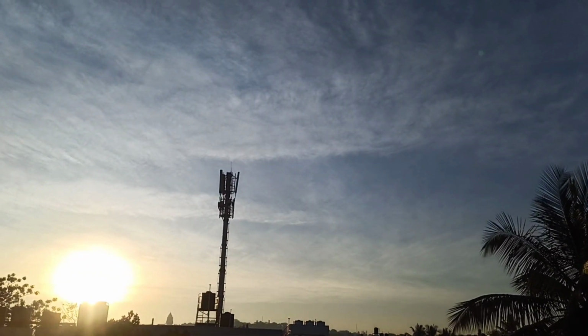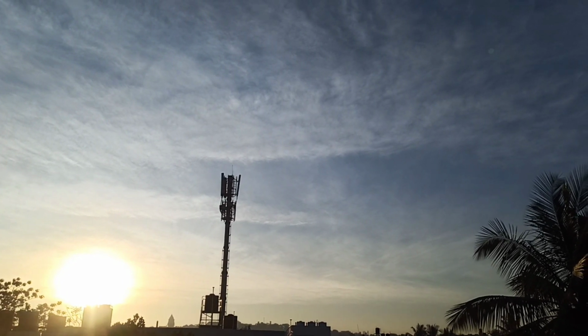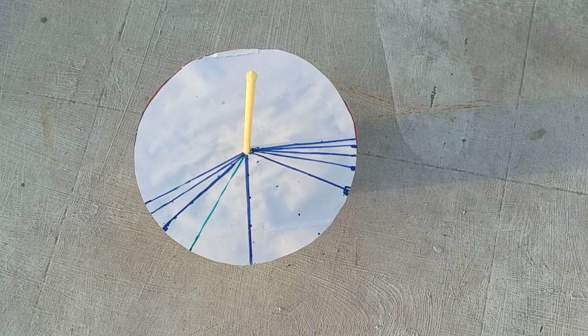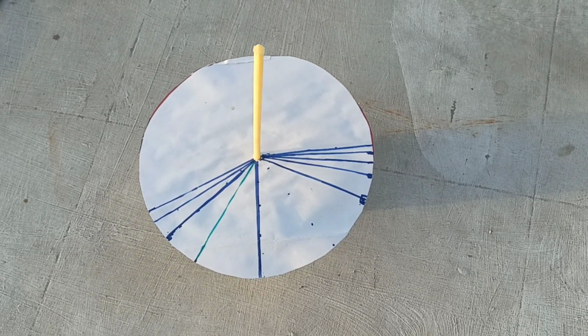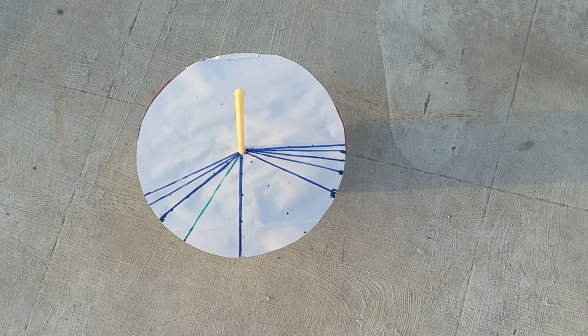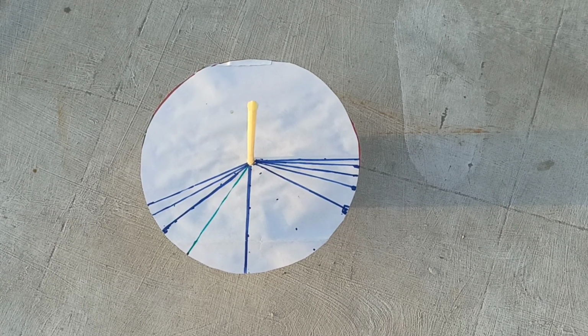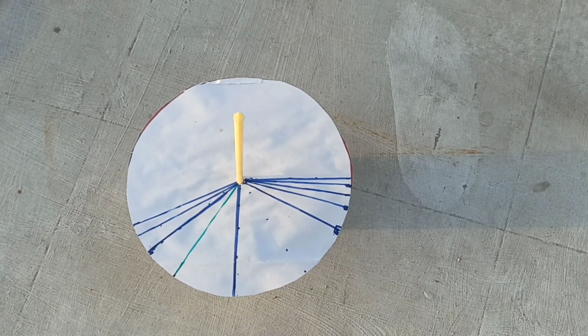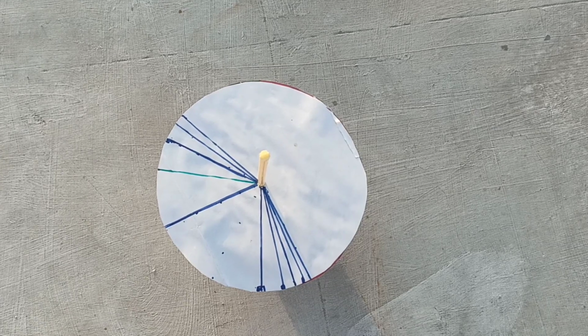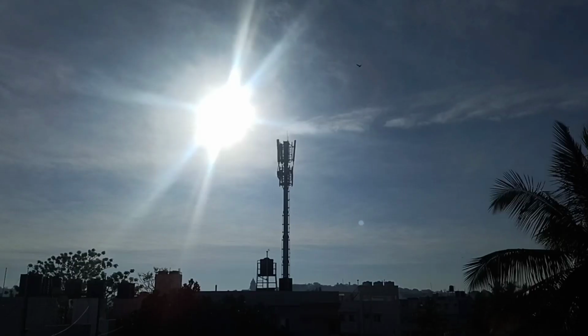The birds are chirping. Can you hear them? Since the sun is not that bright, you can't see a dark shadow. Here you can see a light shadow falling on the first line, which is 7 a.m.